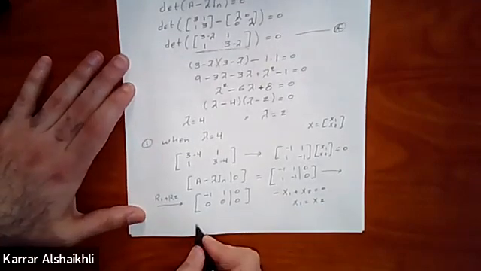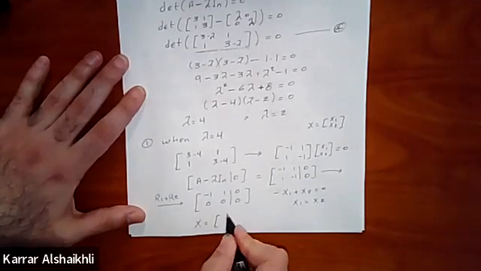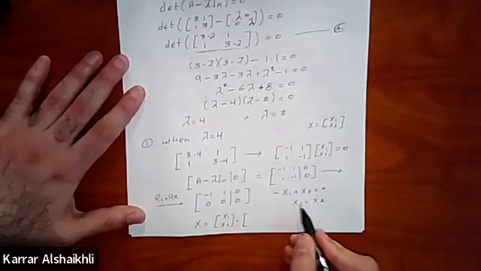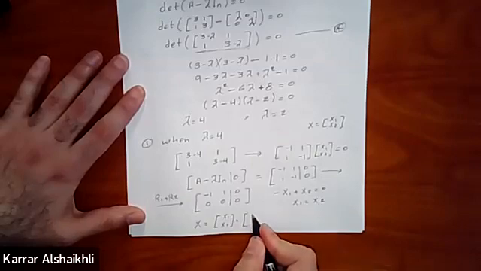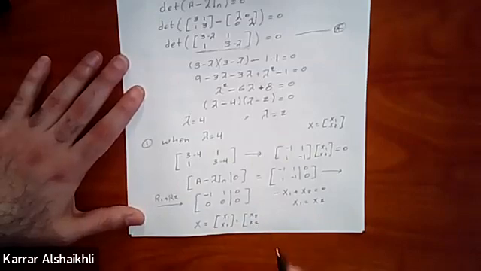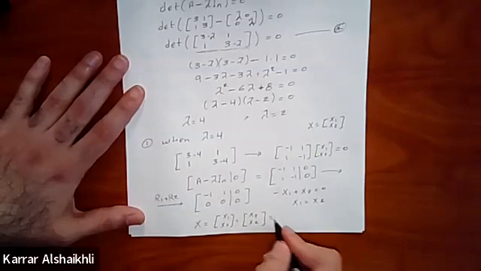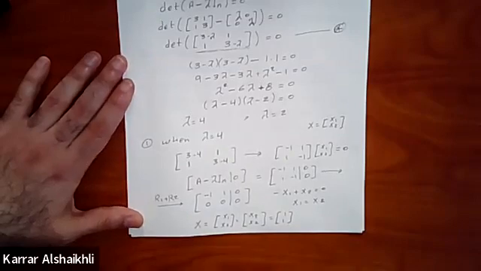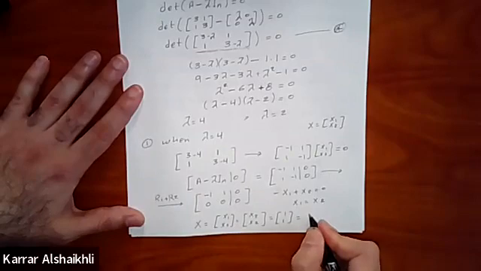So the vector x, which is x1, x2, is going to be equal, x1 equal x2. That means, can I say x2, x2? If you let x2 equal 1, that means it's equal 1, 1. This is the eigenvector.